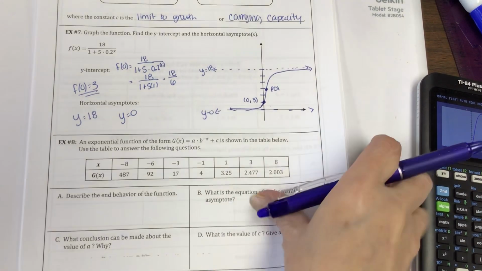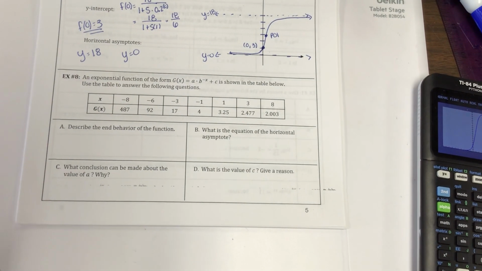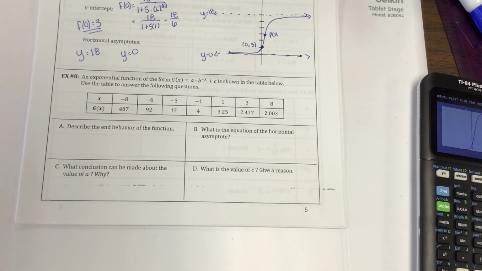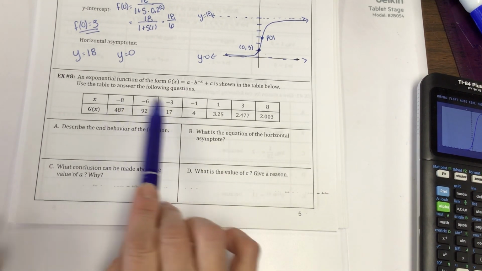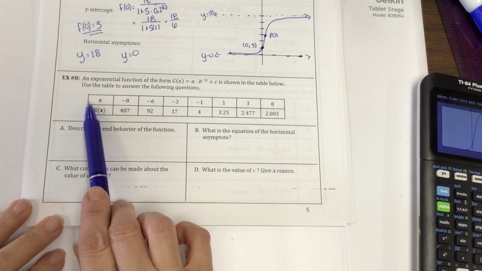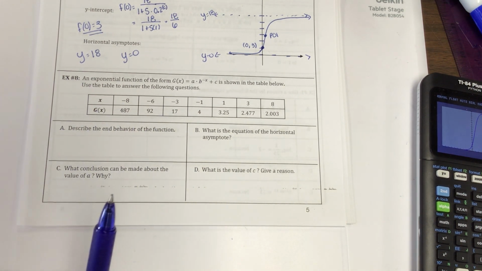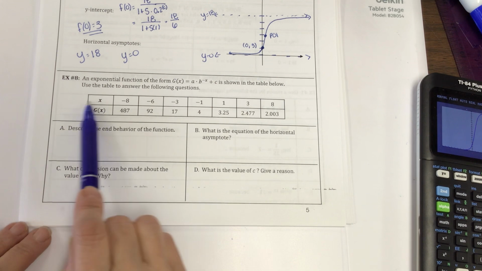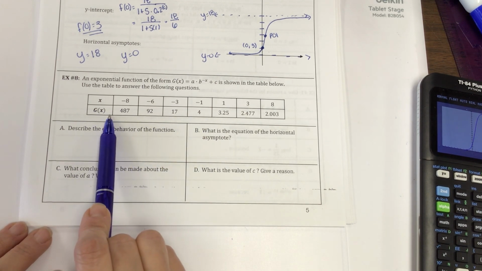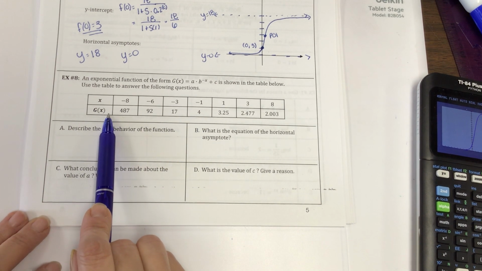All right, let's look at example 8. It says an exponential function of the form g of x equals a times b to the negative x is shown in the table below. Use the table to answer the following questions. Well, if we look at this, we know that as our x's are getting smaller and smaller, what's the function value doing? As we go to the left, what's happening? Those are getting way bigger, aren't they?